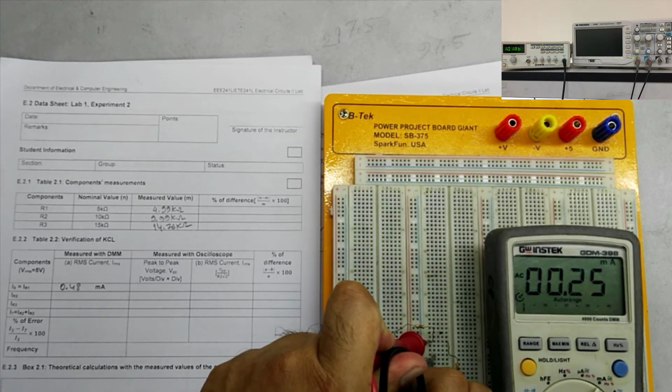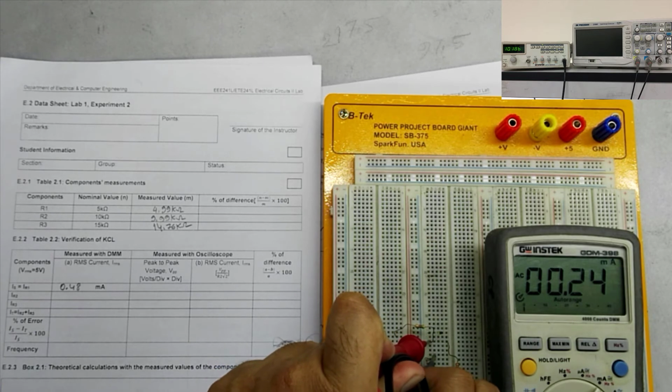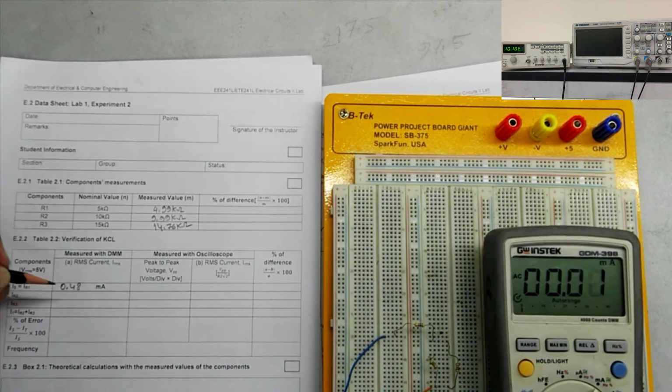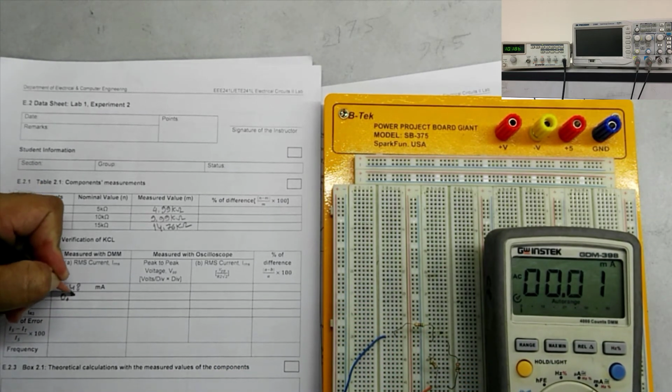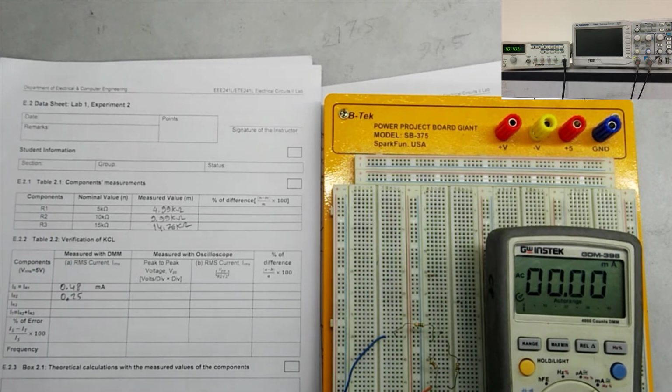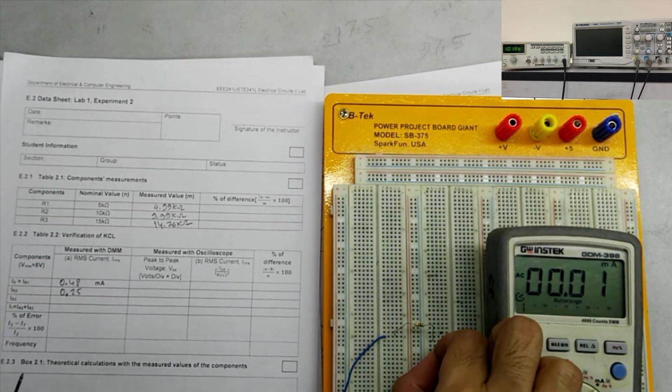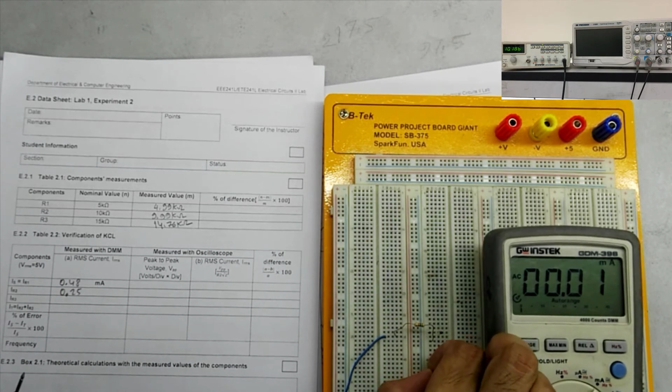You see that 0.25 milliampere is the current which we will record here. 0.25 milliampere. Then we place the resistance back to its original node B.